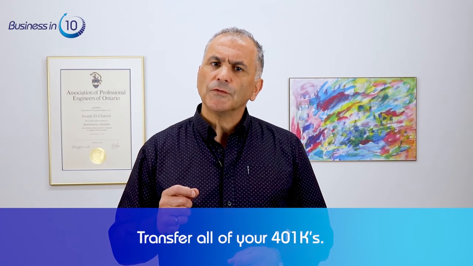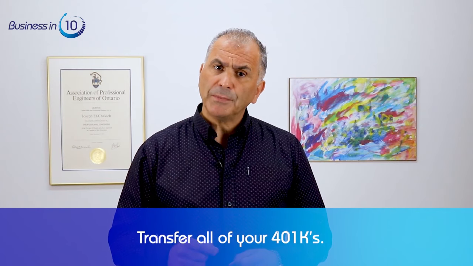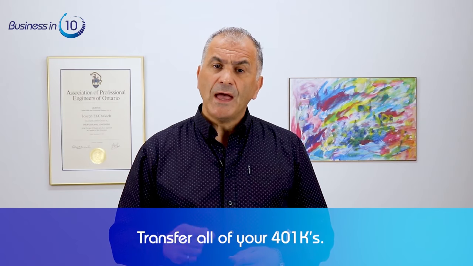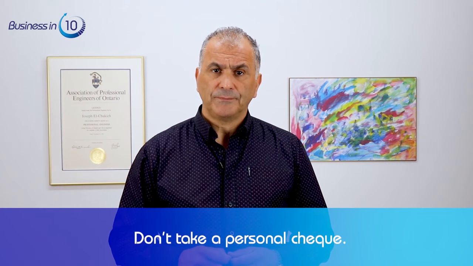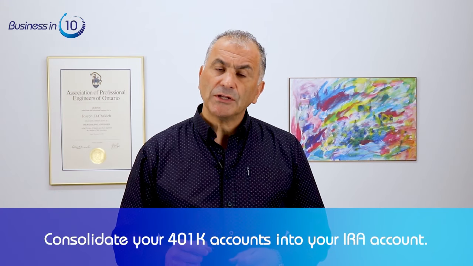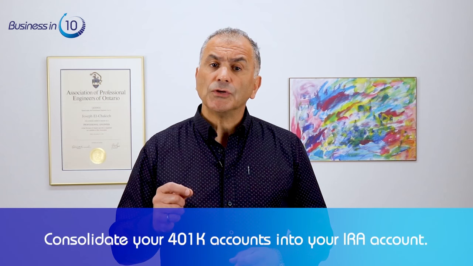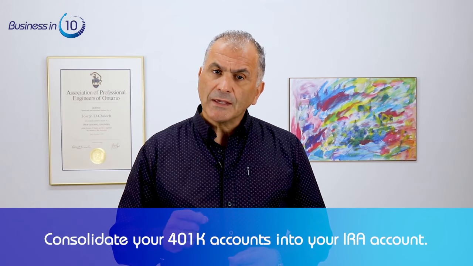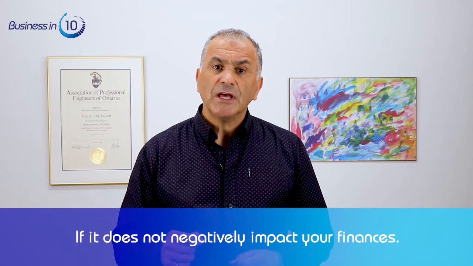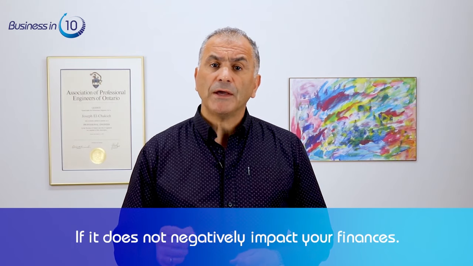Once you decide on the consolidation, transfer all of your 401ks to your current company 401k. Ask the plan administrators to transfer your holdings directly to your current company 401k account and don't take a personal check. You may also want to consolidate your 401k accounts into your IRA account. Again, as long as the consolidation does not negatively impact your finances.